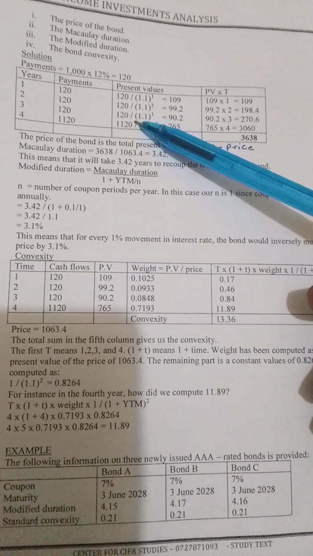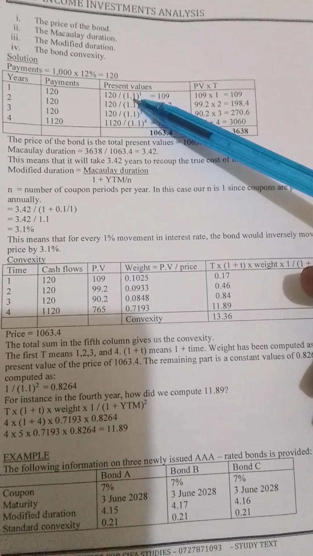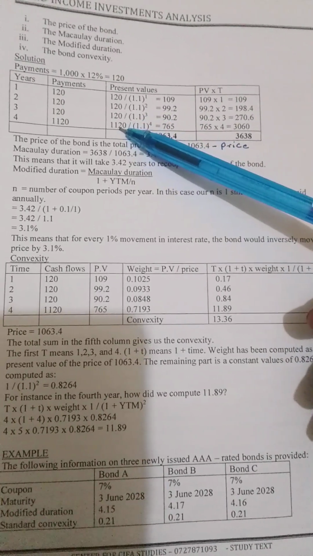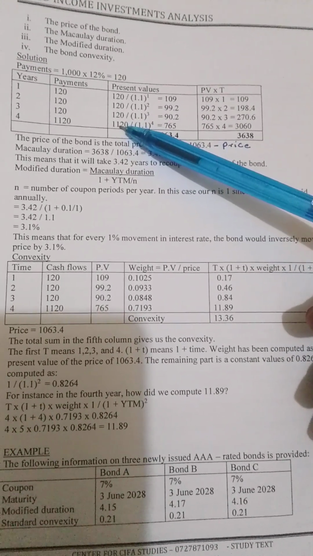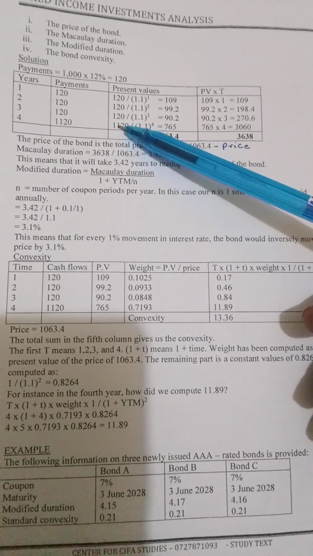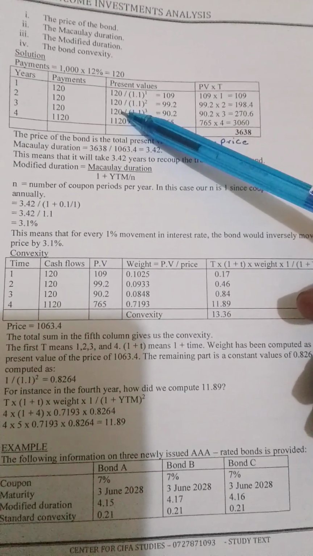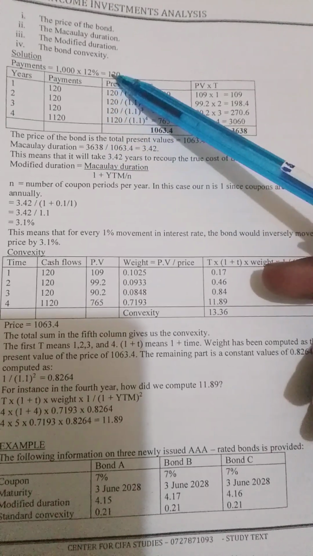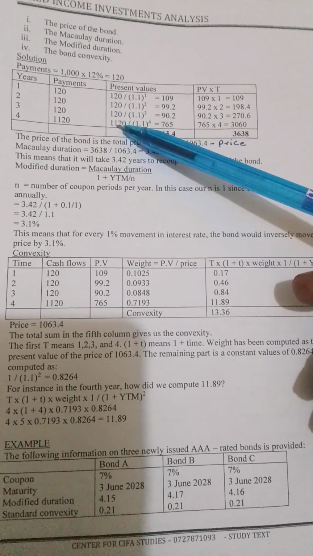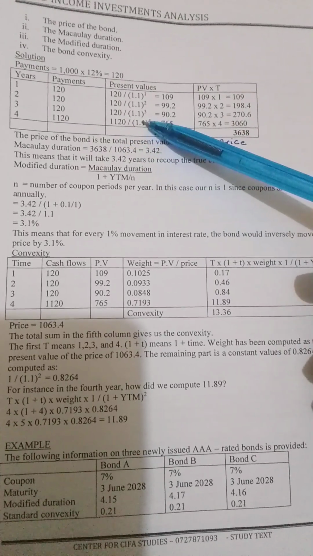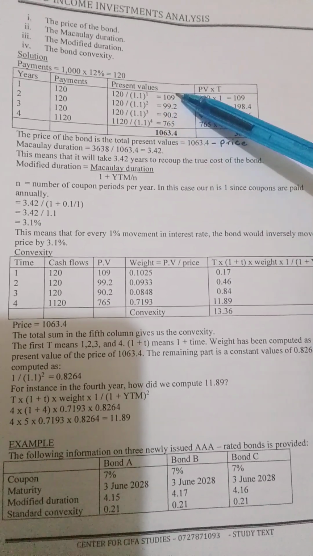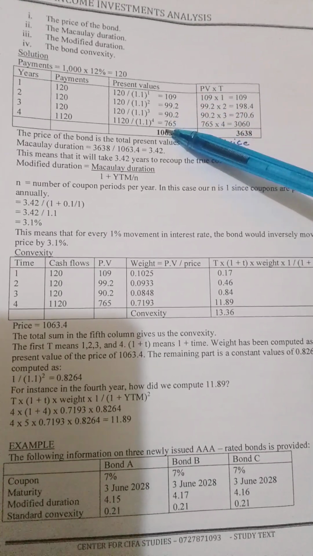What is changing here is only the number of years. In year 4, because this bond matures in 4 years, there will be a cash flow of 120, and the other cash flow coming from the face value, the 1,000. So 1,120 divided by 1.1 raised to 4, year 4. And you'll be able to get these numbers here.